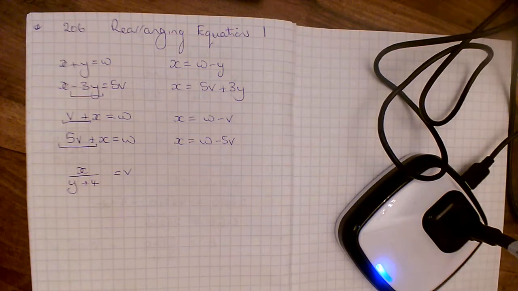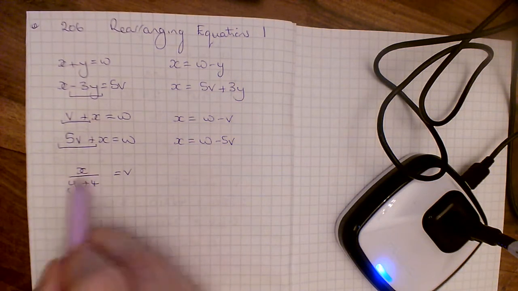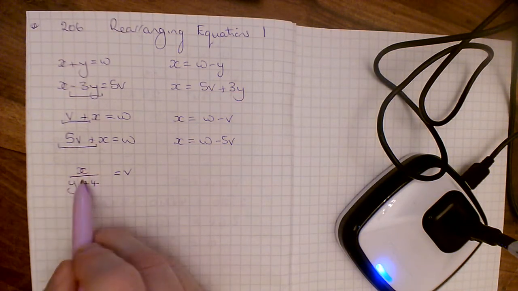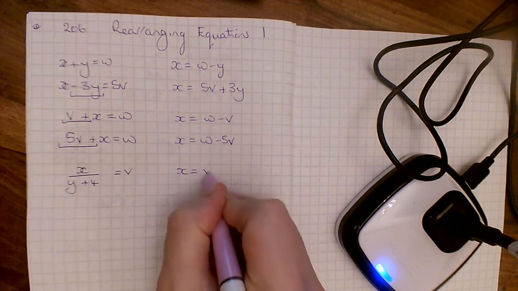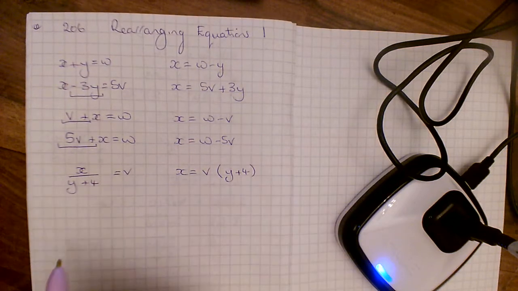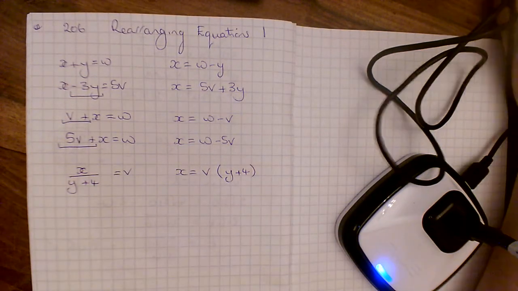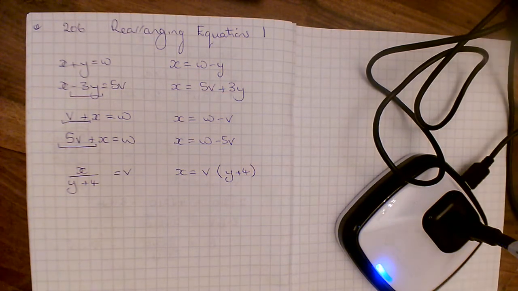Right, so what have I got here? I've got x divided by, now it's important that it's all divided by the y plus 4, because I'm going to take this divided by y plus 4 and put it on the other side. So I'm going to get x equals v times by, which we just put in brackets, y plus 4. You can expand the brackets if you want, or not. Let's see what it says. Simplify answer as much as possible. Now I'm happy with that simplified answer, but I'll check that on the computer once I'm finished.